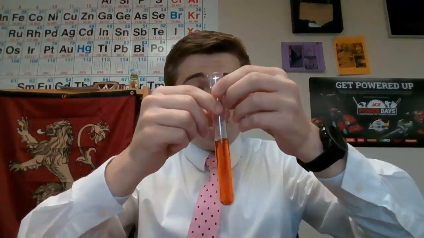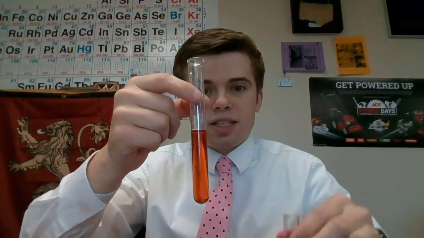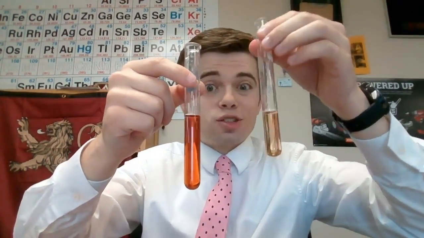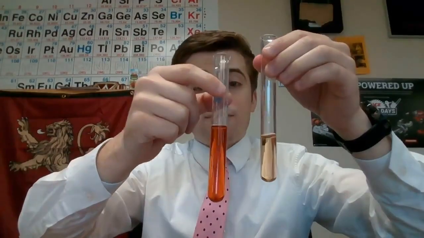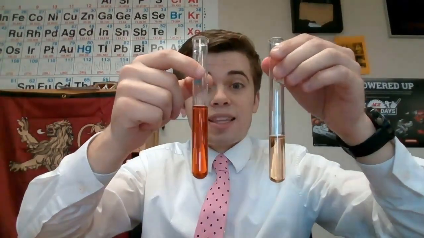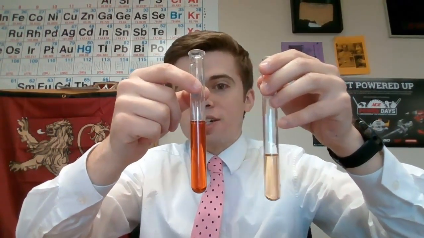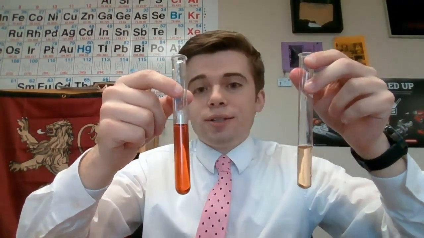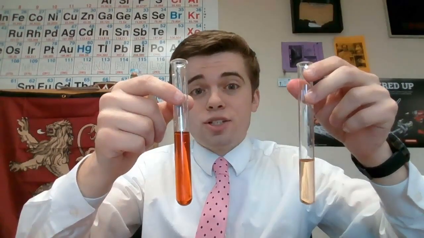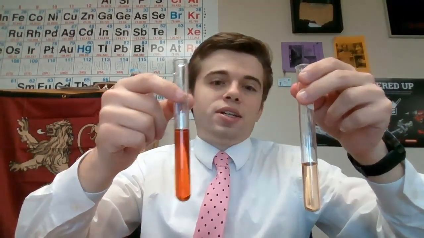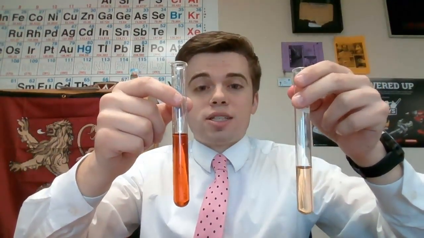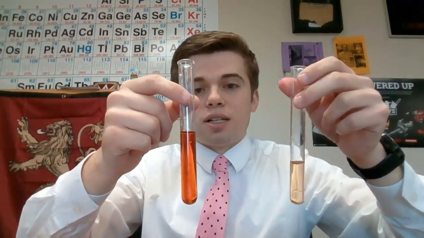I want you to write down what happened in this reaction. What physically changed here? And this is our control solution. So what happened to this solution whenever we added the iron 3 chloride? Go ahead and record that in your notes and see if you can tell me what direction equilibrium shifted. You'll need to look at your chemical equation for this, which was given right above the video, actually, in the stimulus portion of the Canvas assignment.